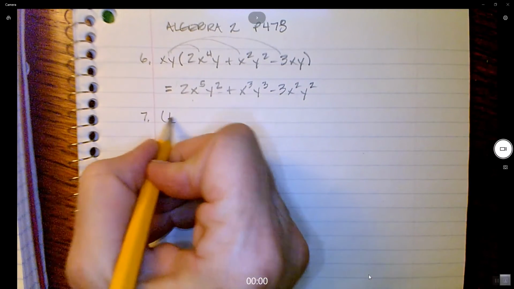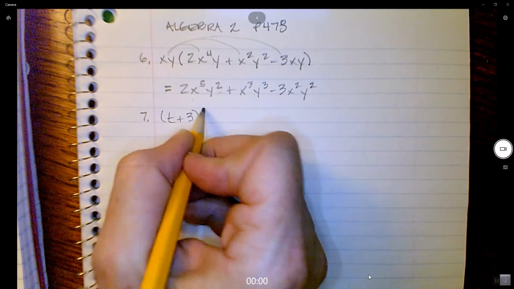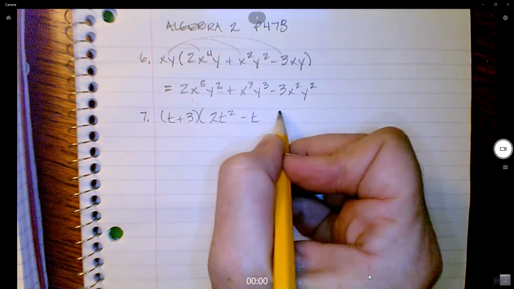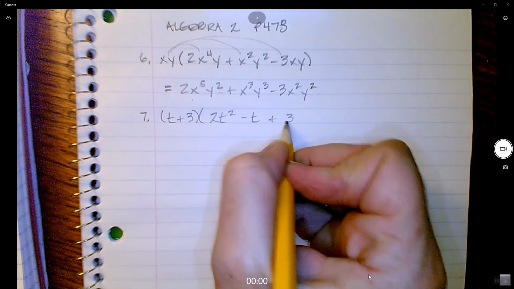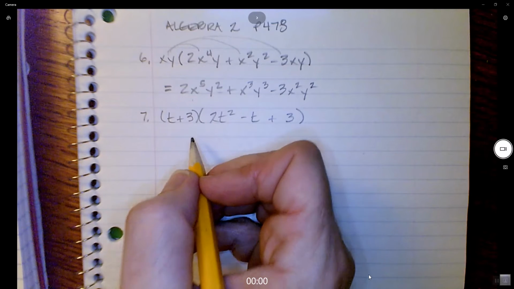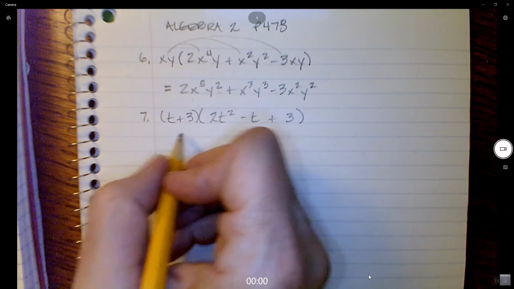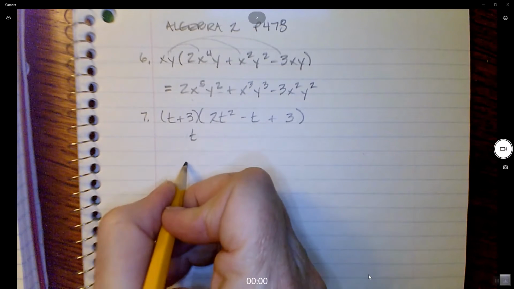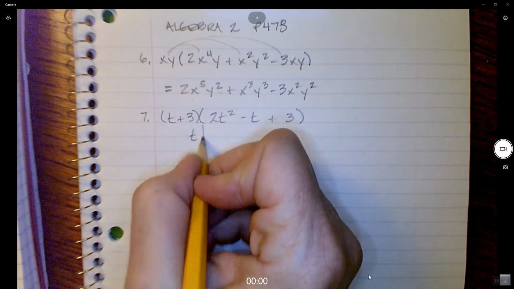Alright, moving on to number 7. We're multiplying t + 3 by 2t^2 - t + 3. And since it's a trinomial, I like to use the tabloid form to multiply. So I'm going to just move this down here along my side, so I've got a t + 3.